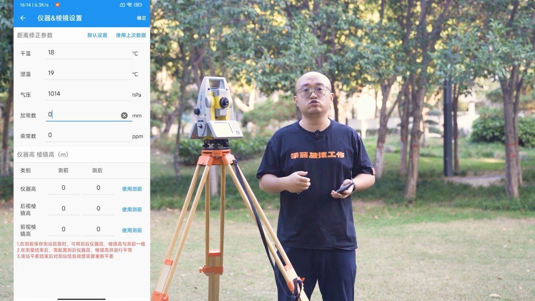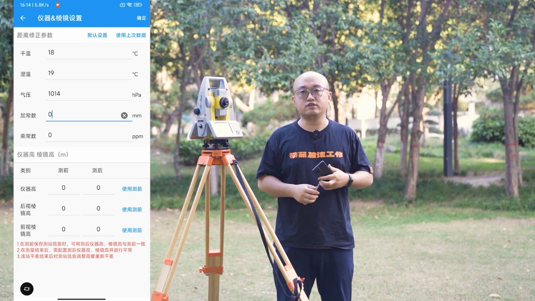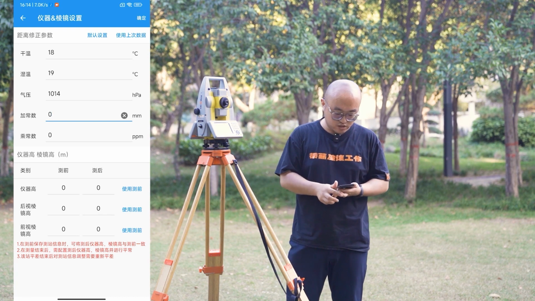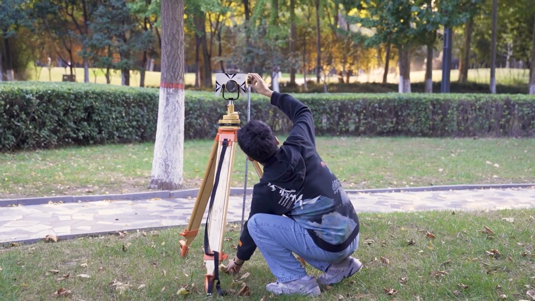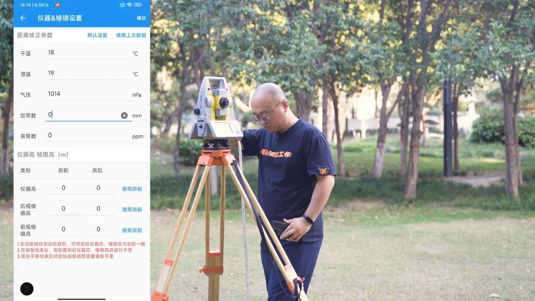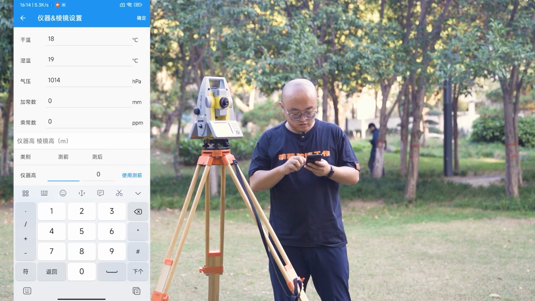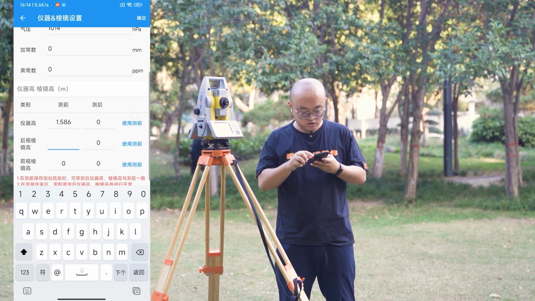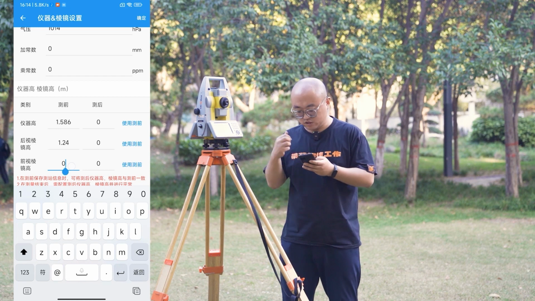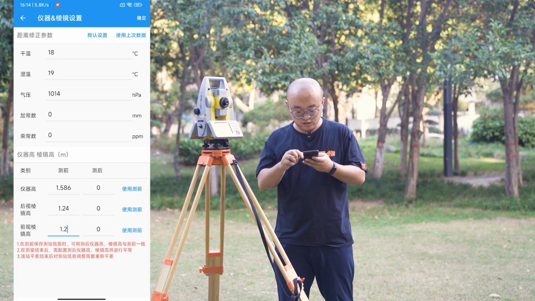The height of the prism can be reported to you by the runner, or you can go and measure the height first before returning. The height measurement is relatively simple, so we can use a tape measure to measure it. The height of this instrument is 1.586. If the prism is high, our rear view is 1.24. For the front view, I can input any value because we are demonstrating, and the prism is directly placed on the ground. Click OK, so we can start observing.